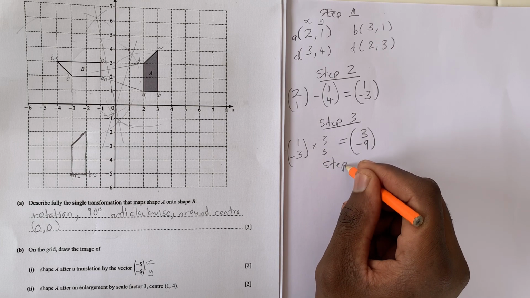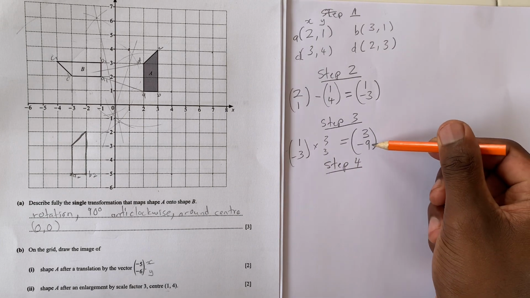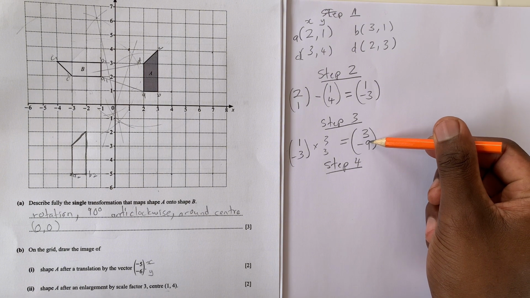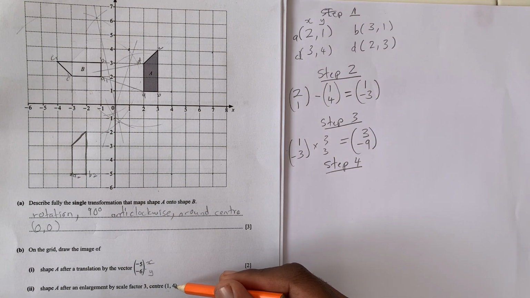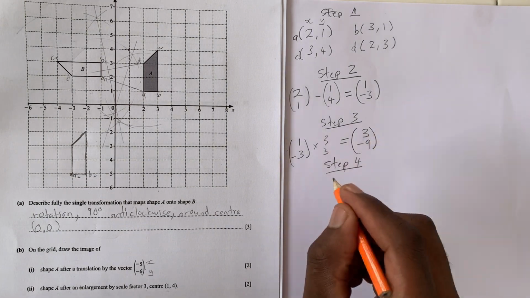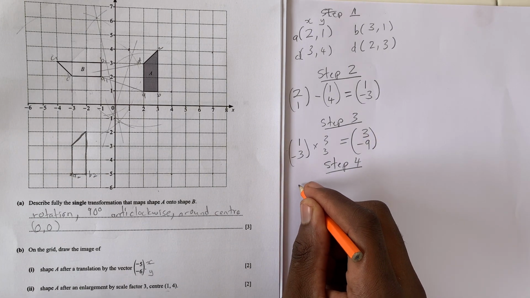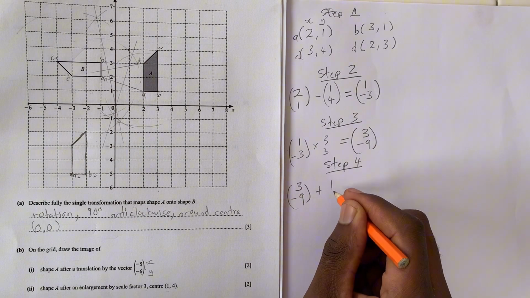Then the final step, step 4, I'm going to add this new vector, this enlargement vector, to the center of rotation so that I get the exact coordinate. So I'm going to add this to 1, 4. So I'll say 3, minus 9, plus 1, 4.